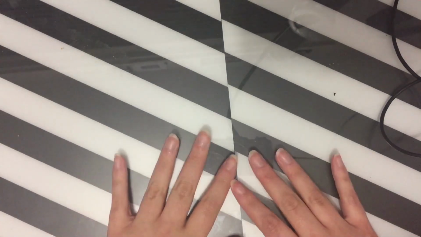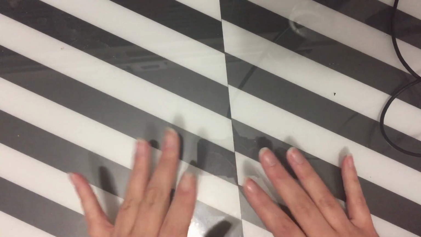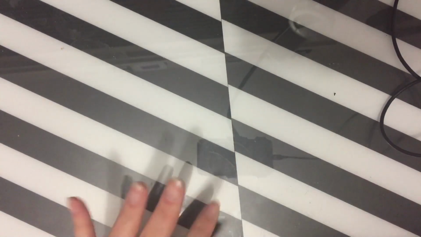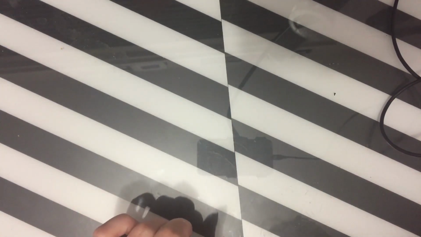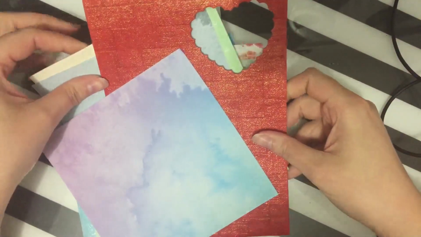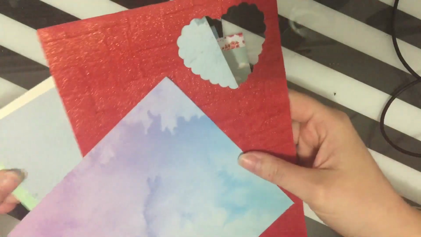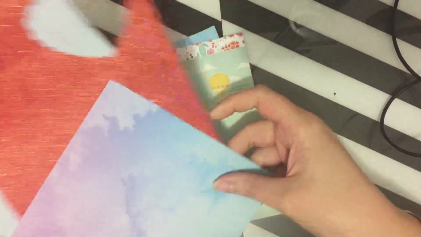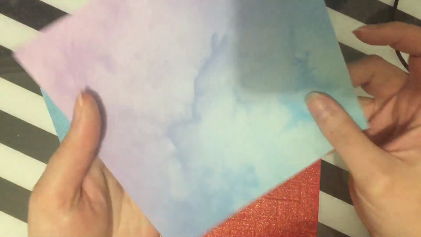So that's kind of an intro into how you could pick your patterns. I also wanted to talk a little bit more about what could consist as a solid. So I picked these ones for various different reasons.